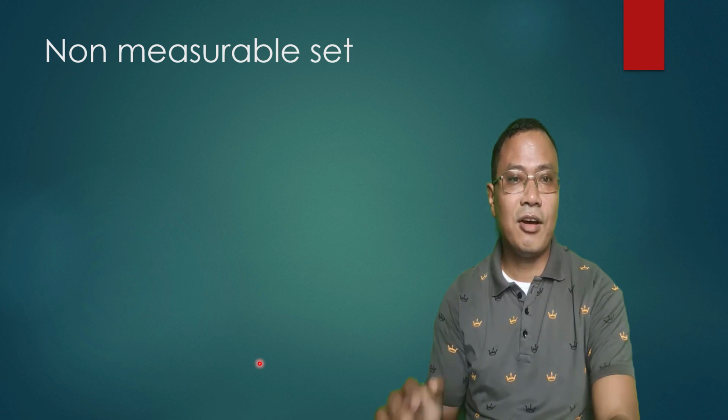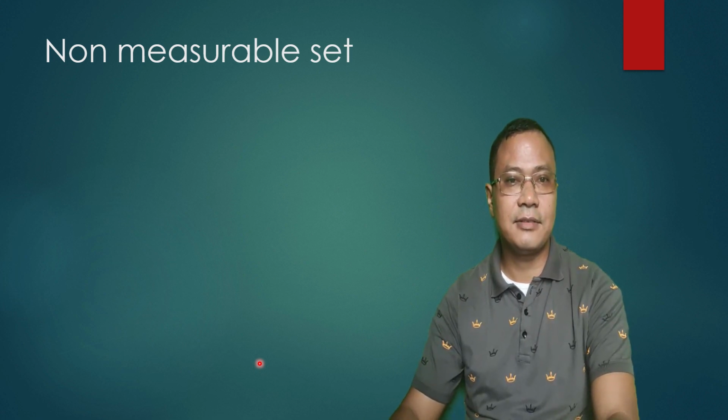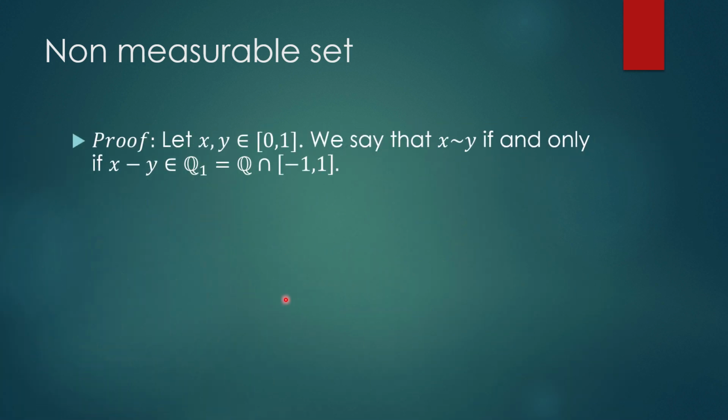Now let us find an example of a non-measurable set. This is one of the very important examples of measure theory. You take the closed interval 0, 1 here again, and take two arbitrary points x and y from this closed set, and then we say that x is related to y, denoted x related to y, if and only if the difference x minus y is a rational number lying between -1 and 1. So if x minus y is a rational number lying between -1 and 1, then we say that x is related to y.